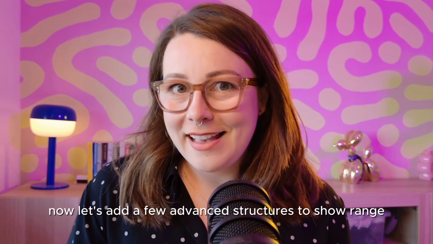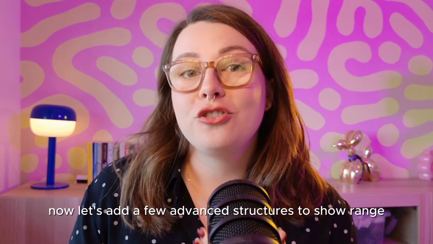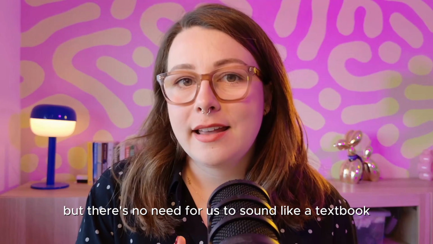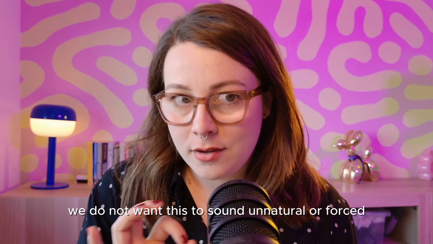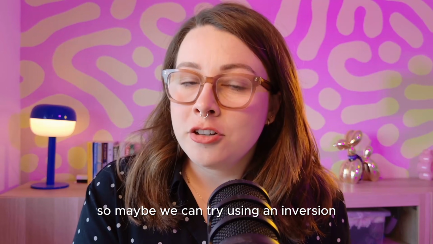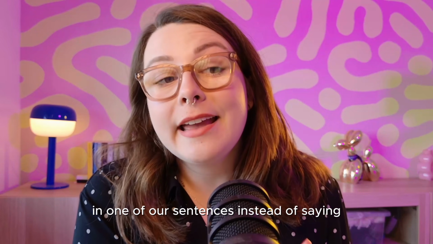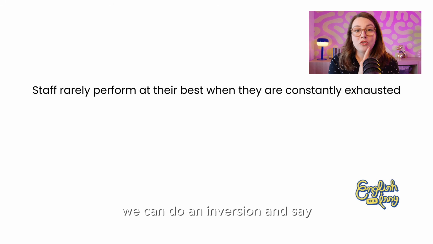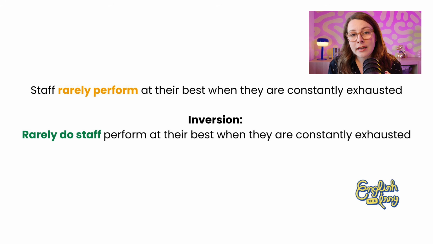Now, let's add a few advanced structures to show range, but there's no need for us to sound like a textbook. We do not want this to sound unnatural or forced. So maybe we can try using an inversion in one of our sentences. Instead of saying staff rarely perform at their best when they are constantly exhausted, we can do an inversion and say rarely do staff perform at their best when they're constantly exhausted.